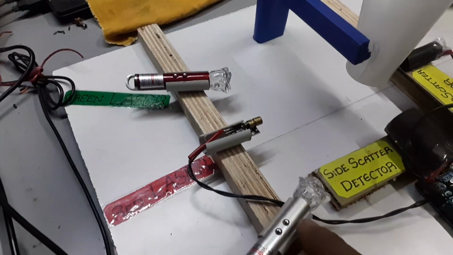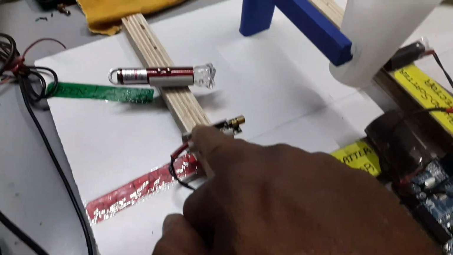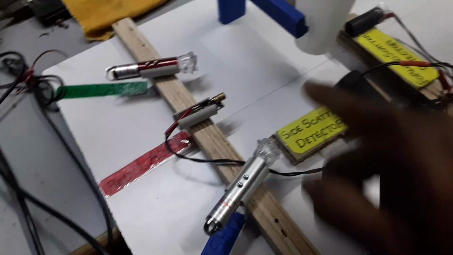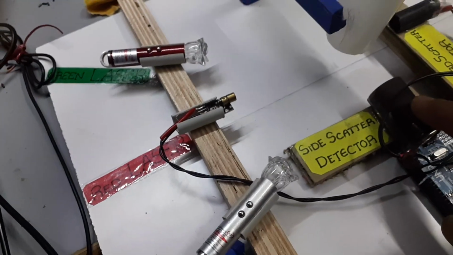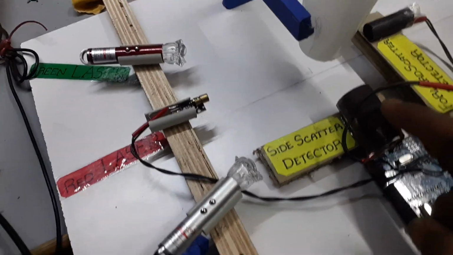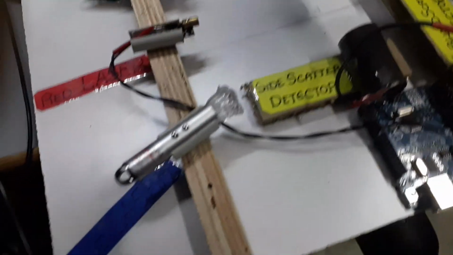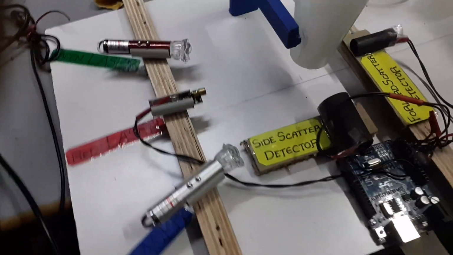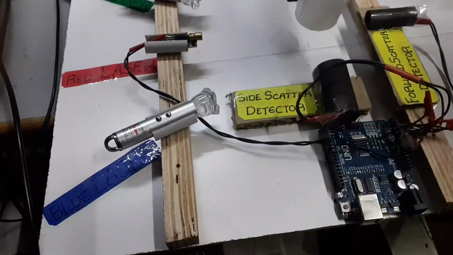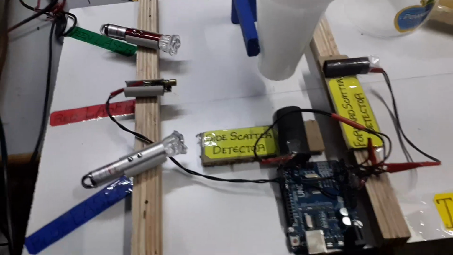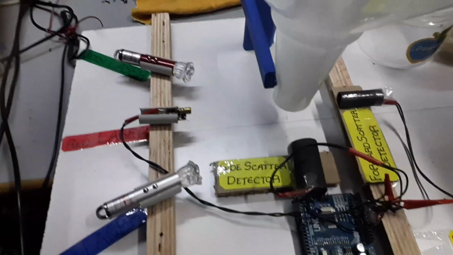There are three lasers: red laser, green laser and blue laser. Using this RGB, we detect the scattered light. This is called a side scatter detector and this is called a forward scatter detector, since it is in front of this. So we have a combination of forward scatter detector as well as the side scatter detector. The output of the side scatter detector is given to an analog to digital converter, and that is plotted onto the computer.